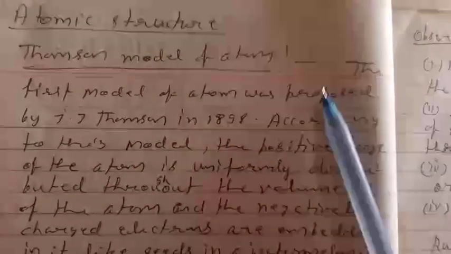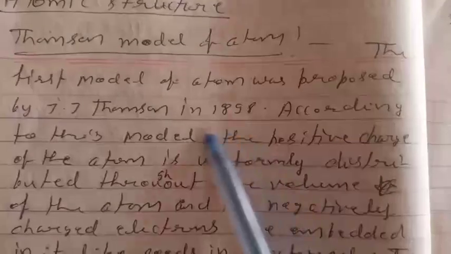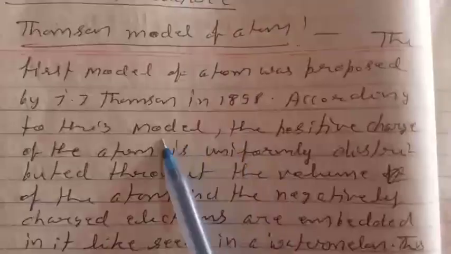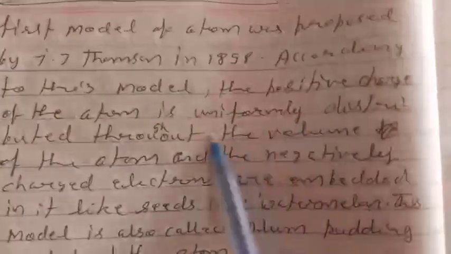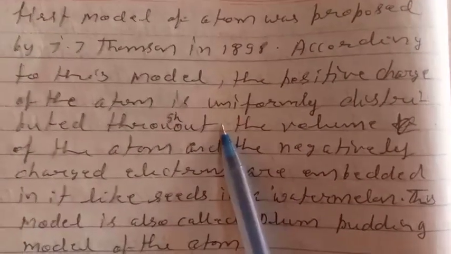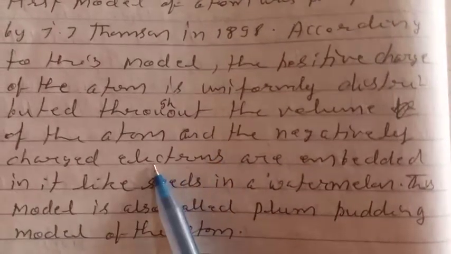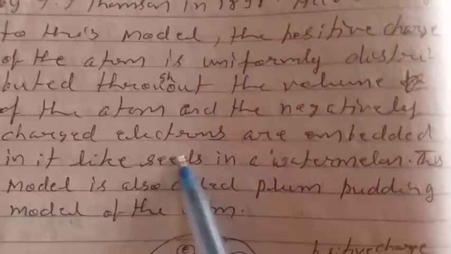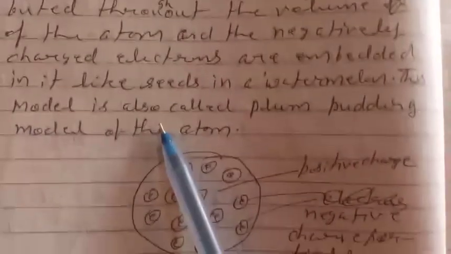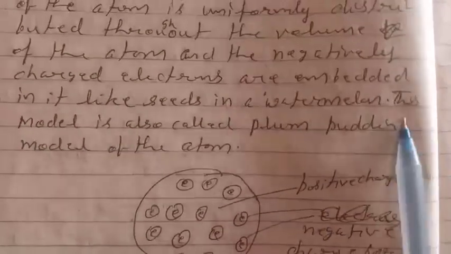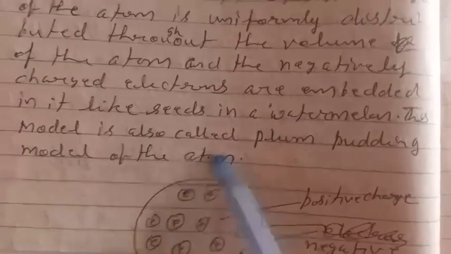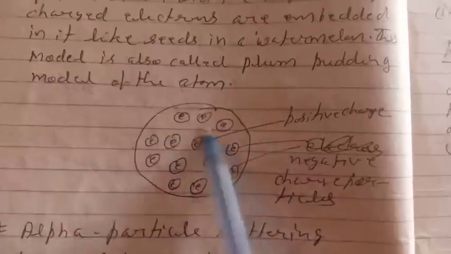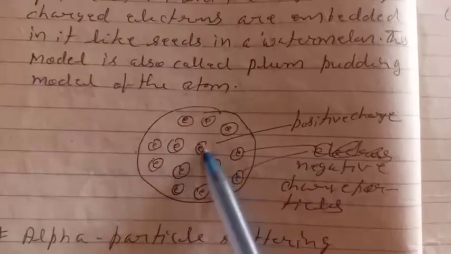Atomic structure. Thomson model of atom. The first model of atom was proposed by J.J. Thomson in 1898. According to this model, the positive charge of atom is uniformly distributed throughout the volume of the atom, and the negatively charged electrons are embedded in it like seeds in a watermelon. Thus, the model is also called the plum-pudding model of the atom. This is the atomic Thomson model.